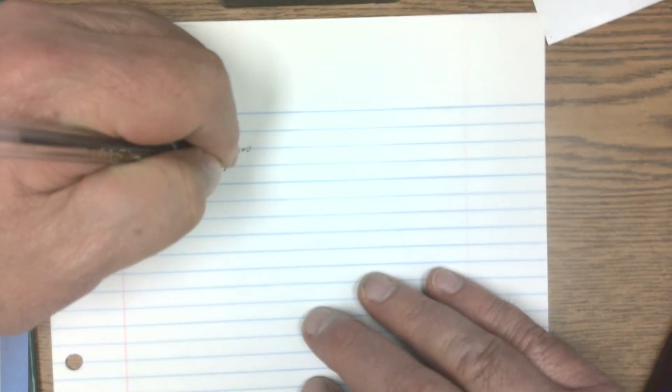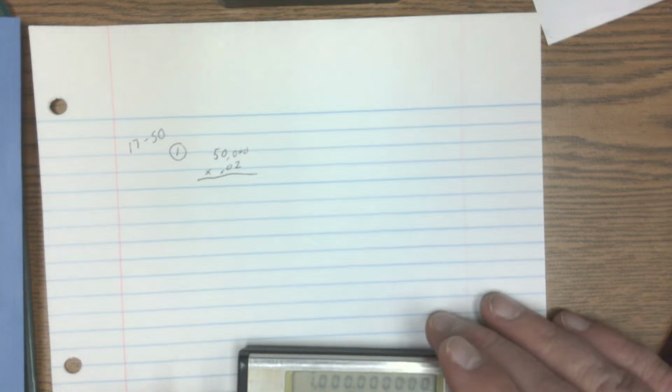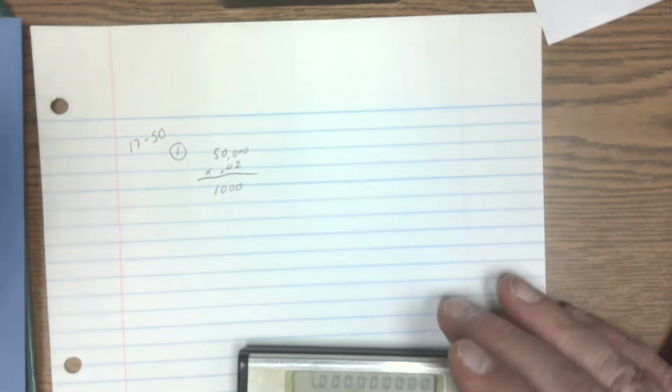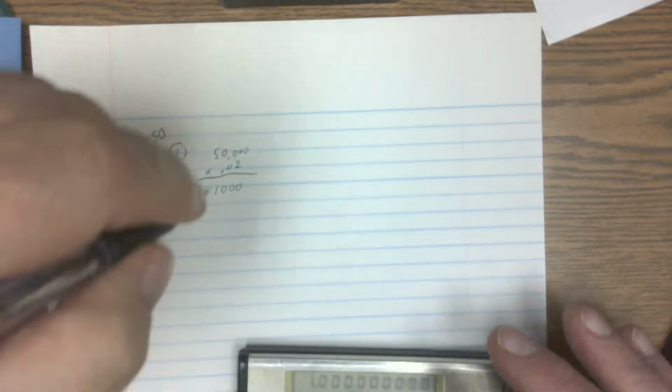Now, what we do is we reject 2% more than the average rejection rate. We reject 5, and the industry average is 3, so that's 2% above. So 0.02, and when we do that, we reject 1,000 units more than the industry average.